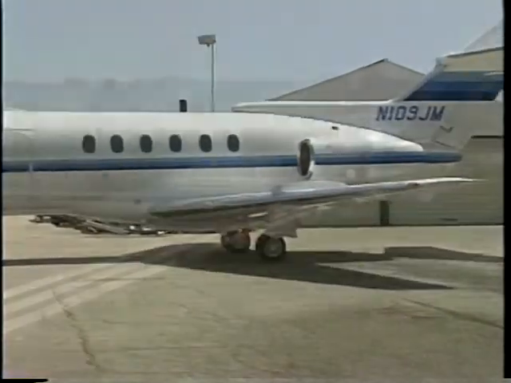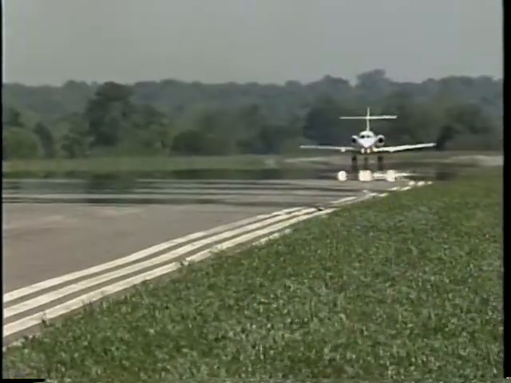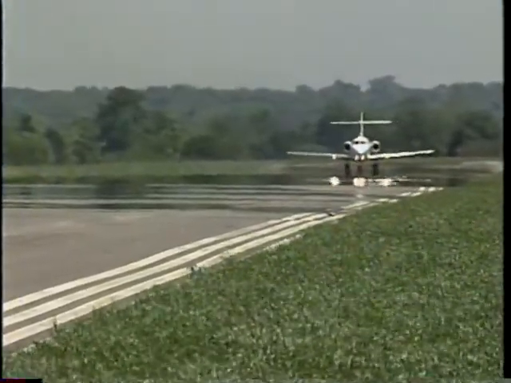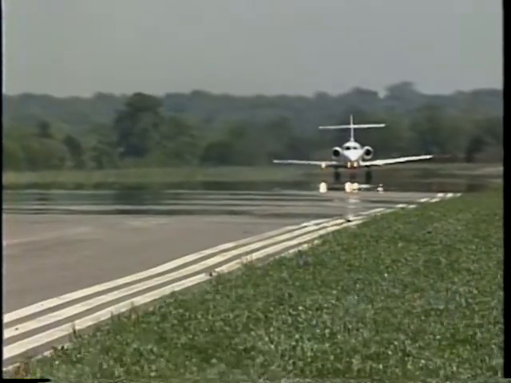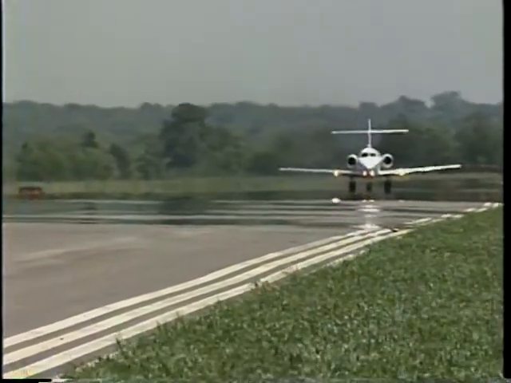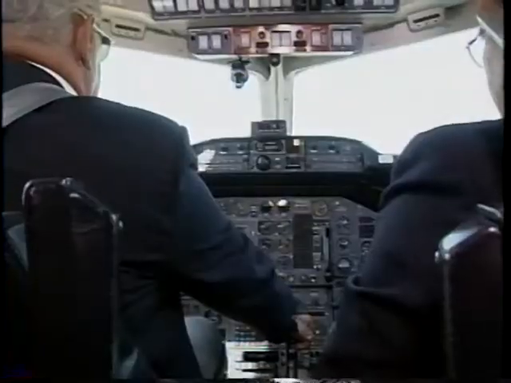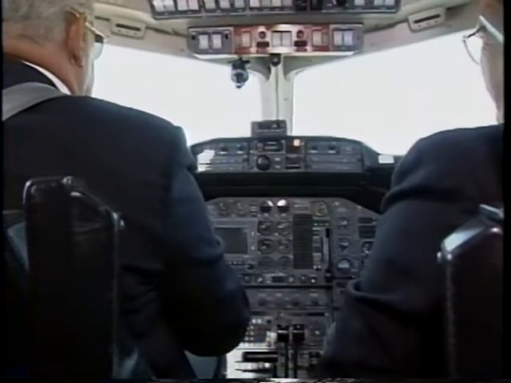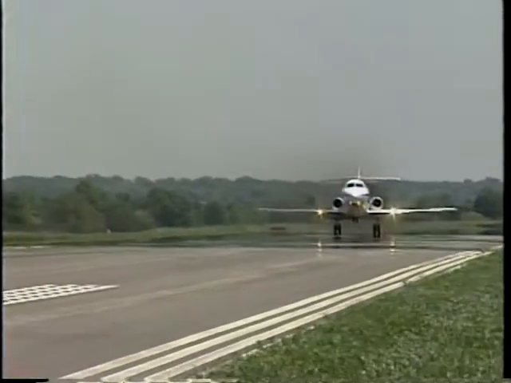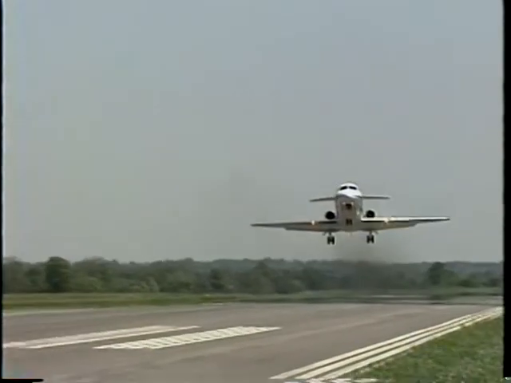Power set, APR's armed. Airspeed's live, check. 80 knots. V1, rotate. Positive rate.